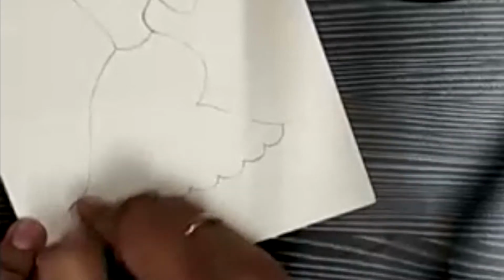So we are done with this part. I'm going to clean it up later.